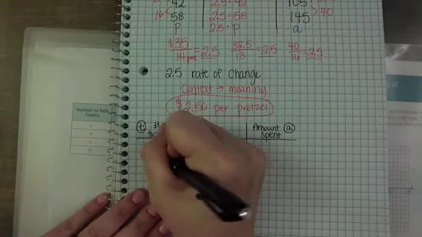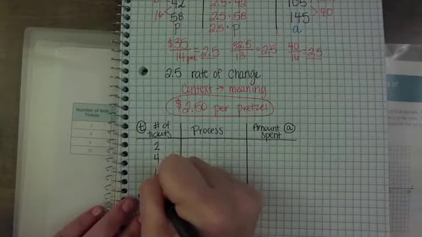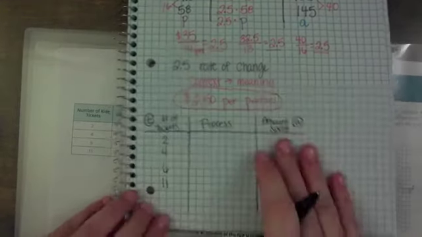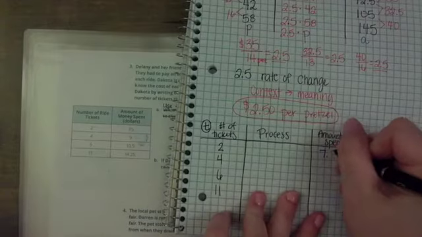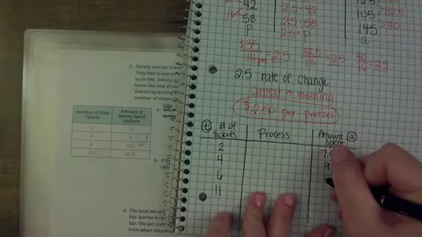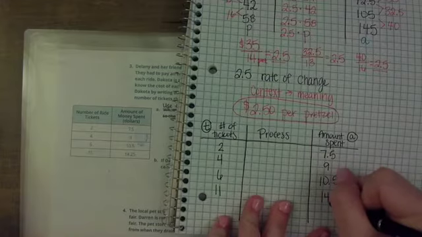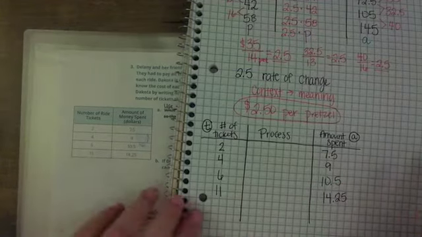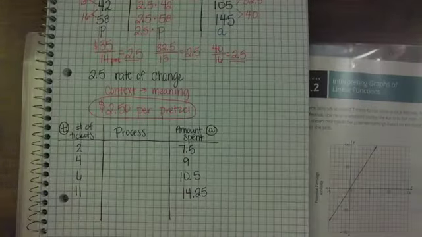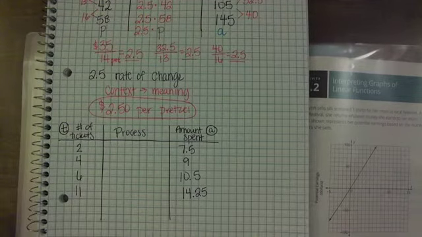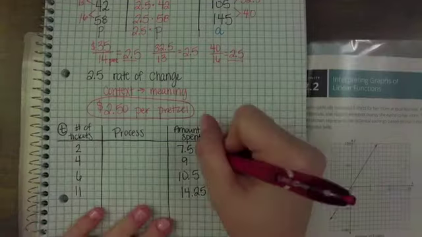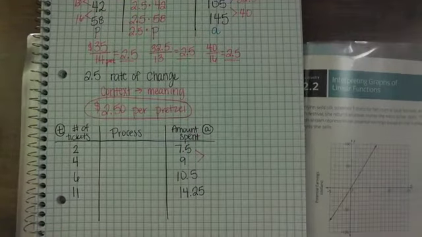So 2, 4, 6, 11. Those ones went in order. 7.50, 9, 10.5, and 14.25. Okay, so let's again do the same step. So I'm going to subtract those.